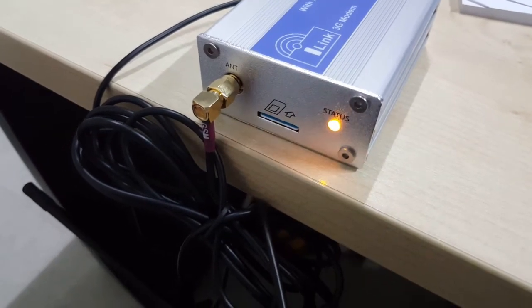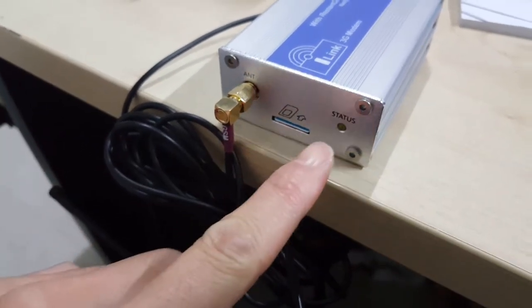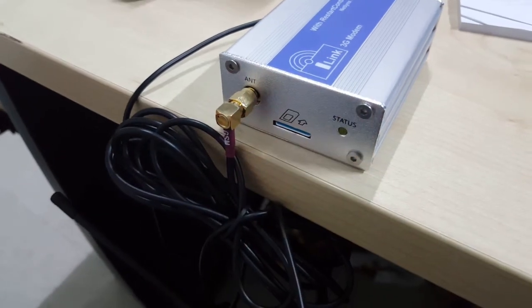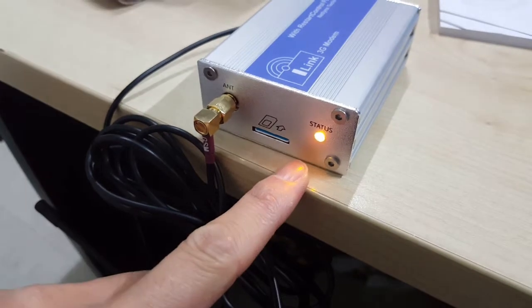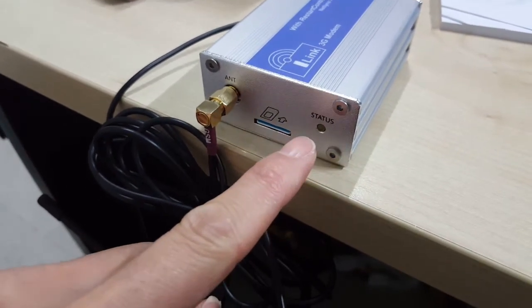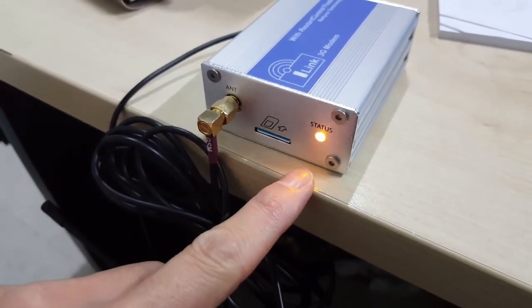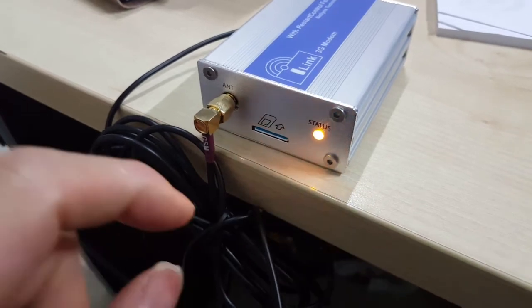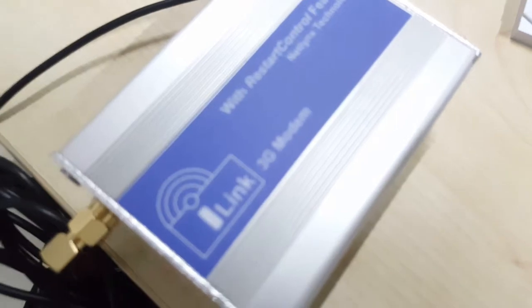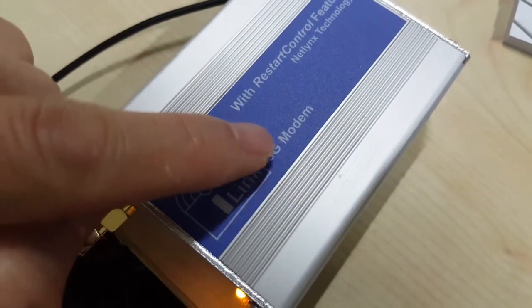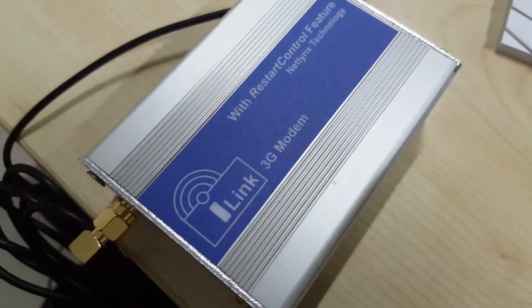If the modem is working properly, you should see the LED blinking in this manner. If it's blinking regularly, it means it's connected to 3G. If it blinks at double the rate, it means it's connected to 4G. In this case, the modem here clearly shows it's a 3G modem.